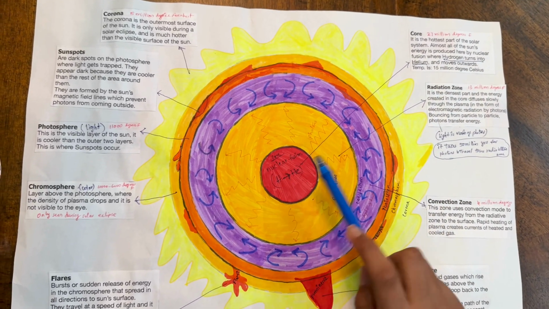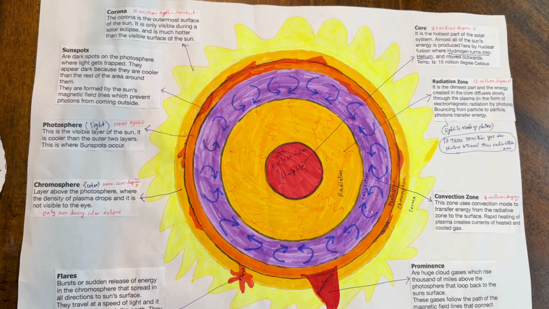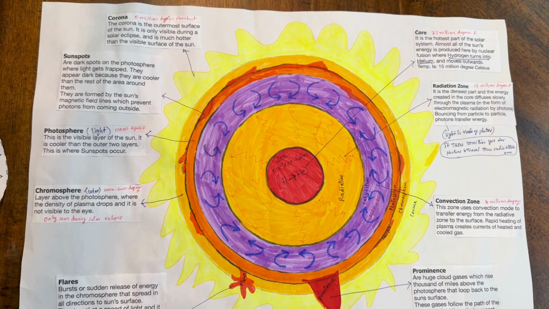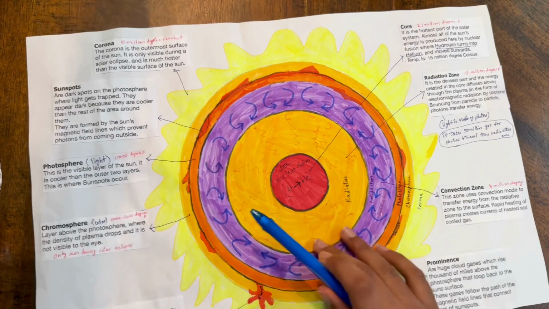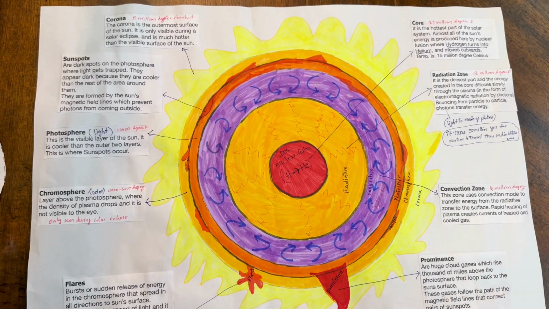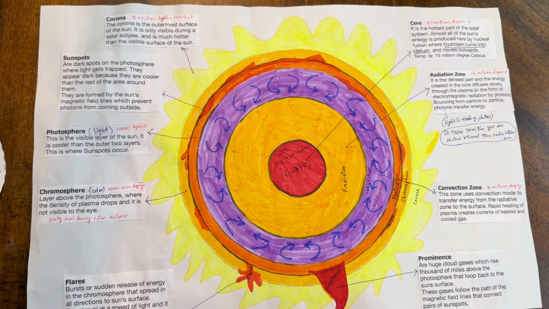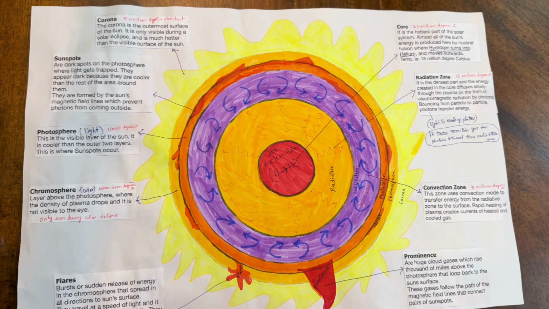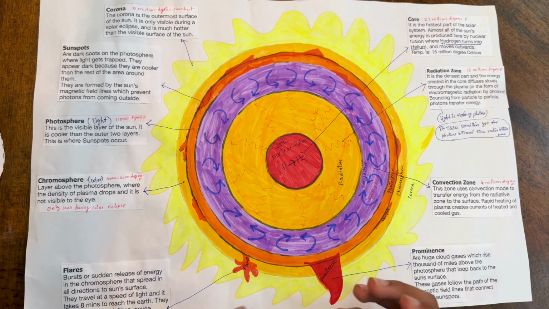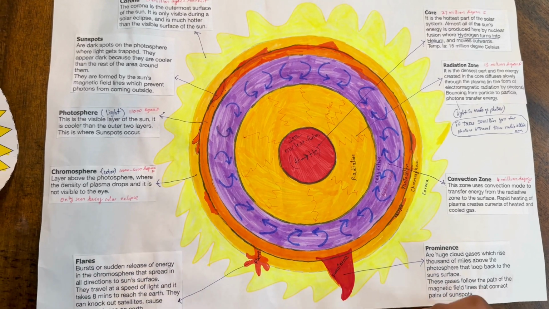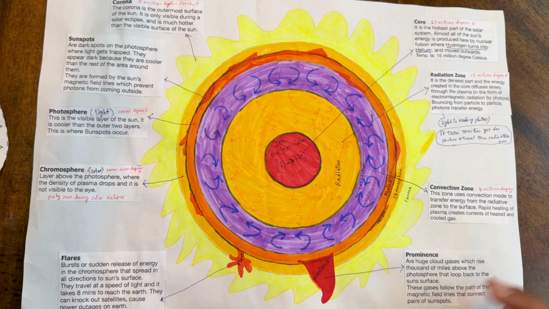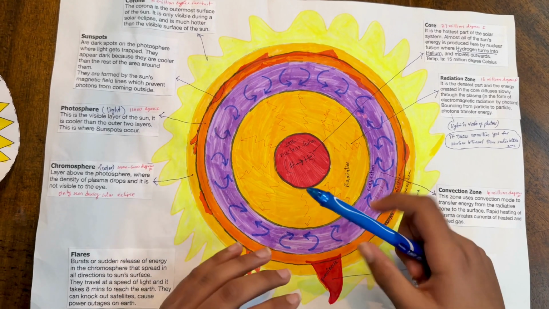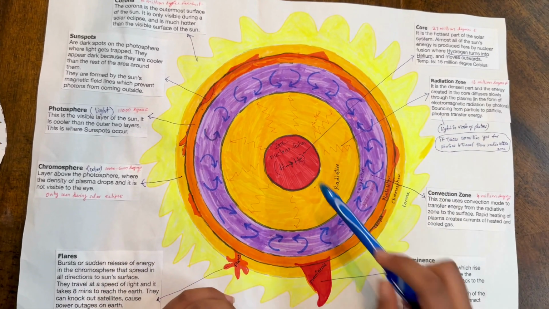The core is the hottest layer of the sun, and possibly the hottest part of the entire solar system. This basically contains almost all of the sun's energy, and it's so hot that hydrogen turns into helium. When hydrogen turns into helium, this process is called nuclear fusion, and instead of turning into a state of matter like solid, liquid, or gas, it is actually in a state of matter called plasma. Plasma is very important towards the end.